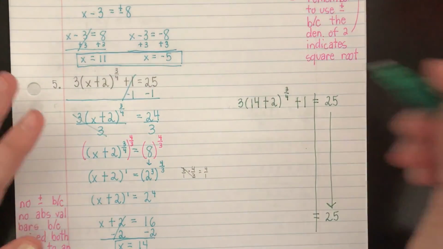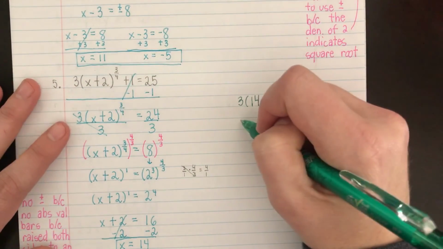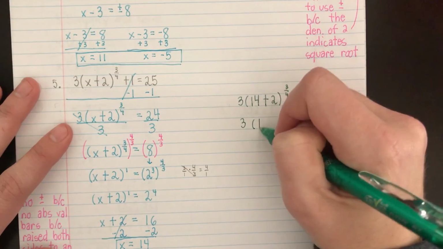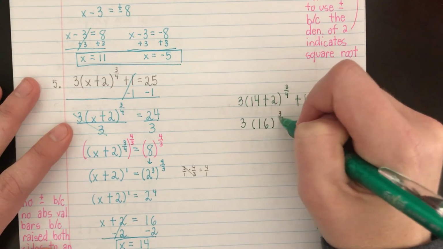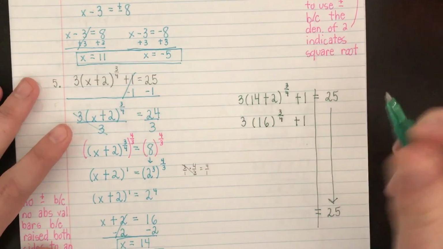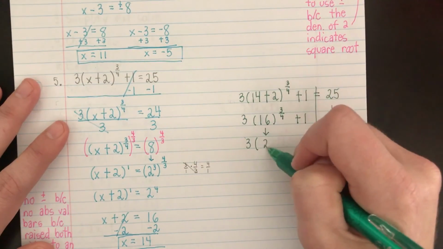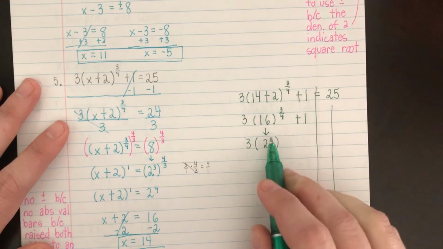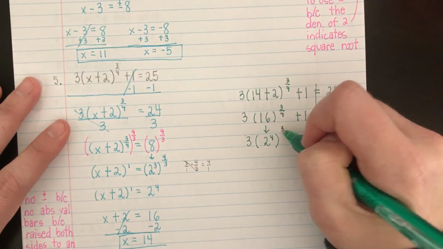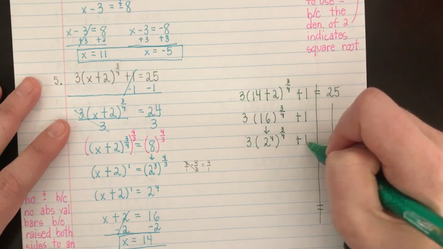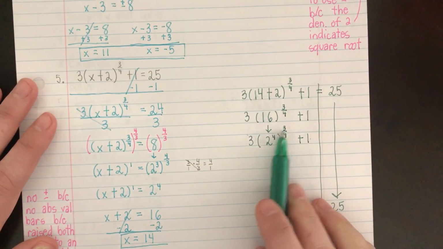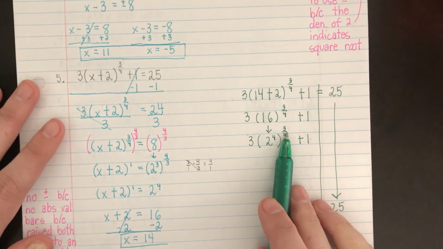Okay, so here and here we get, following PEMDAS, 14 plus 2 is 16. 16 raised to the 3/4 plus 1. So again, you should know that 16 is 2 to the 4th power. We just talked about that over here. Raised to the 3/4 power plus 1. So here when we have power to power, 4 times 3/4 is 3.